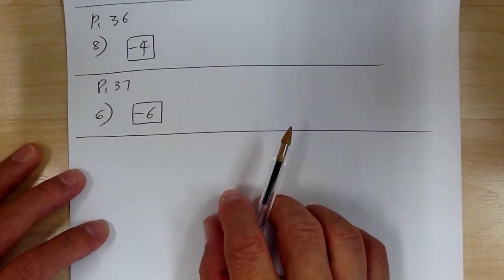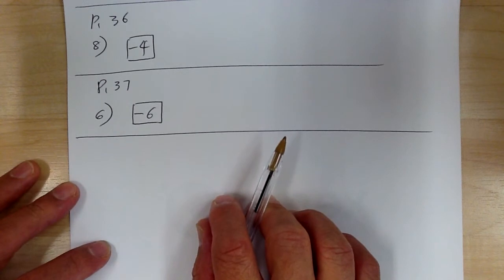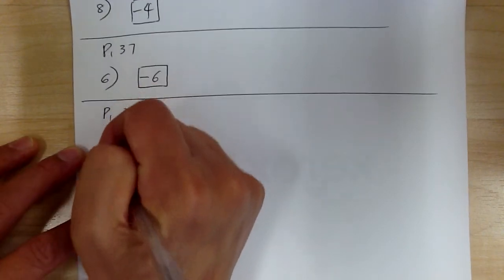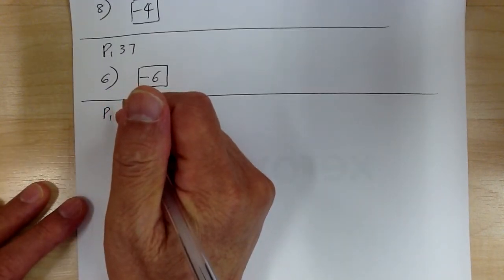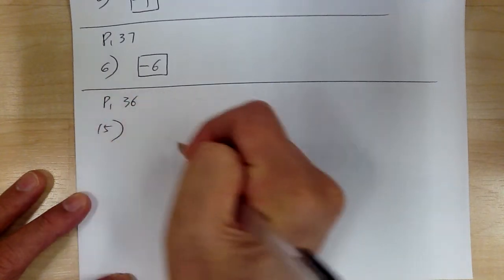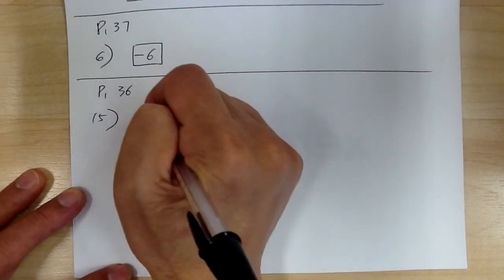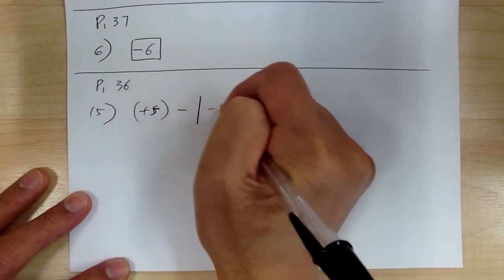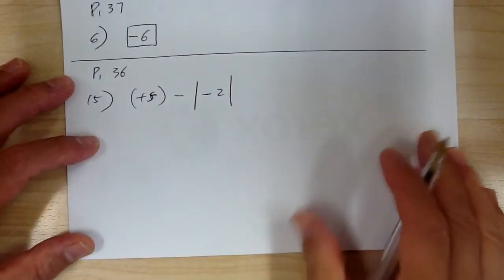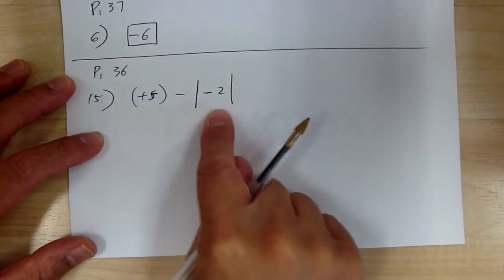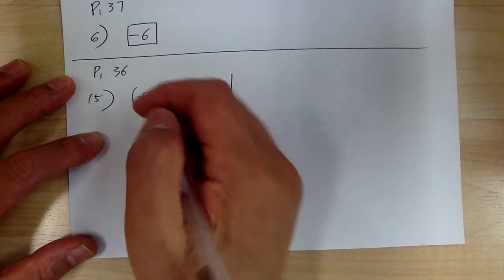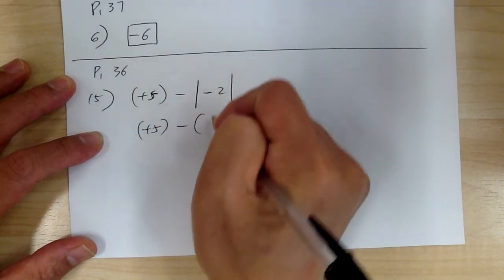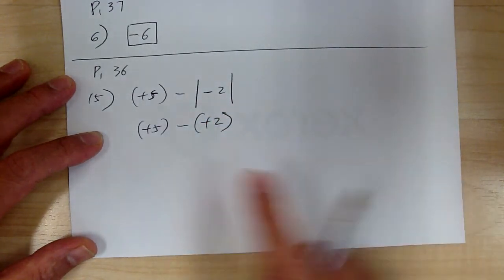Now the rest is you need to know what to do with absolute values. Let's go back to page 36 and do a few absolute values. Like number 15, you have +5 minus the absolute value of -2. To simplify, first you need to simplify the absolute value. So you're going to get +5 minus, and the absolute value of -2 becomes +2. So now you have subtraction.